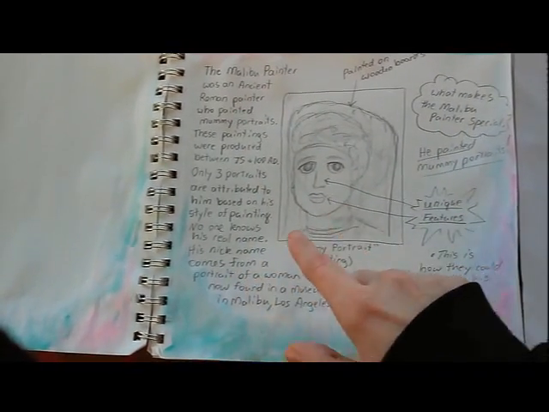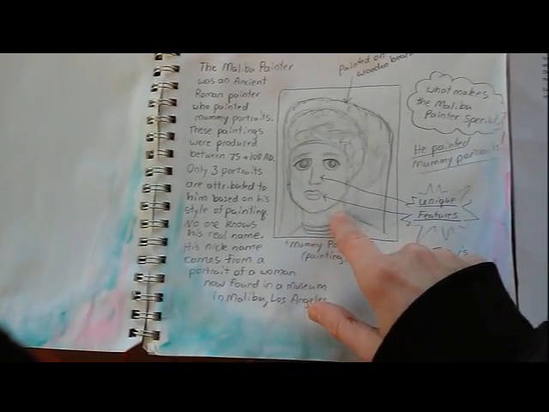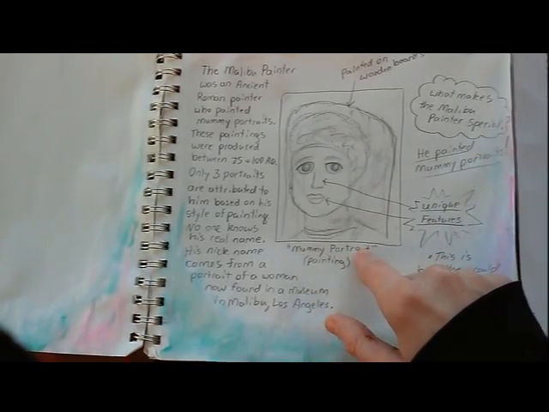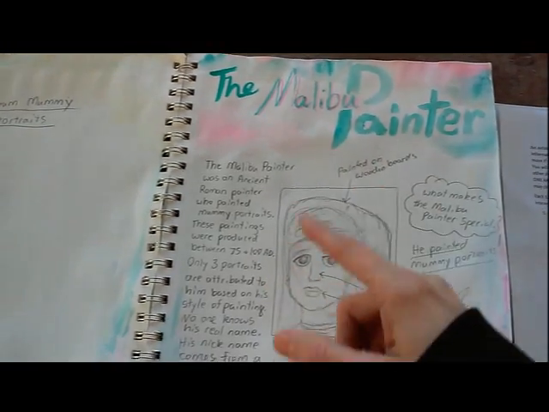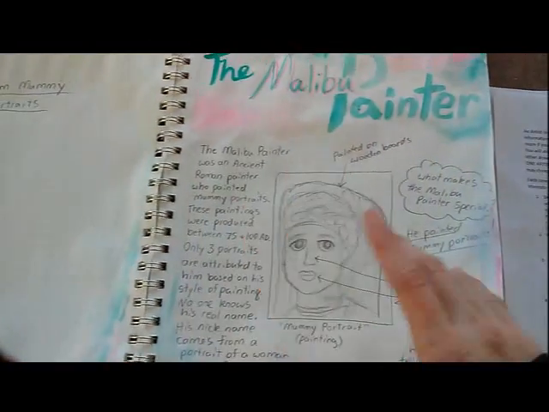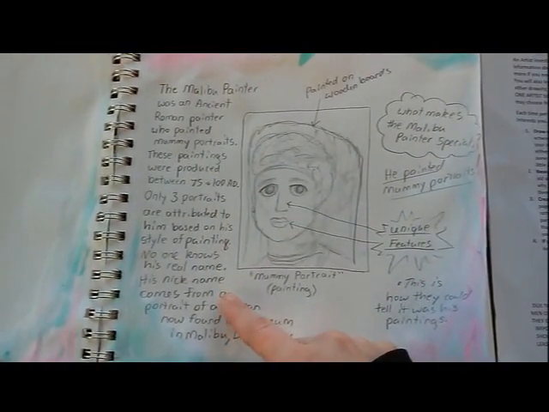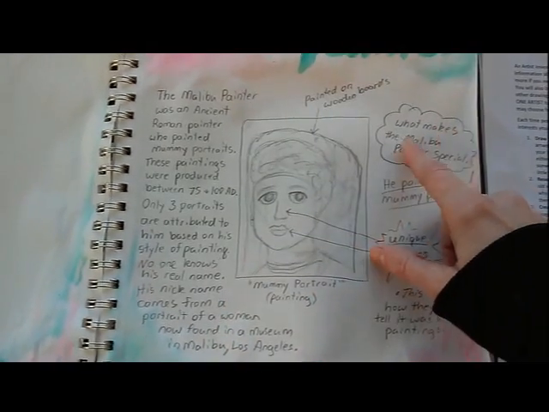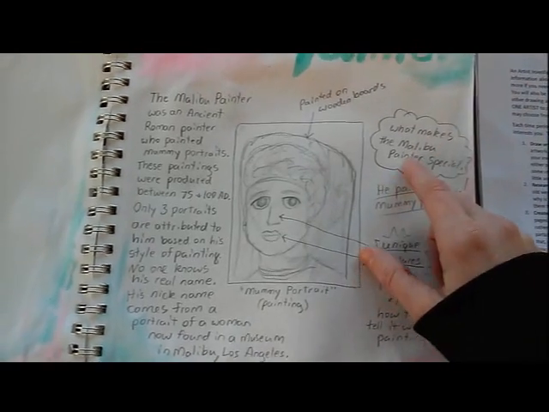And also, I forgot to say, we have to label our image, okay? We did that with our other things, so we should write what it is. This is called the Mummy Portrait. It's a painting. Of course, it's by this guy. We don't have to rewrite their name again because this whole thing is about them. And so you write some information. And I even put what makes the Malibu painter special. Okay, why is their artwork so wonderful?